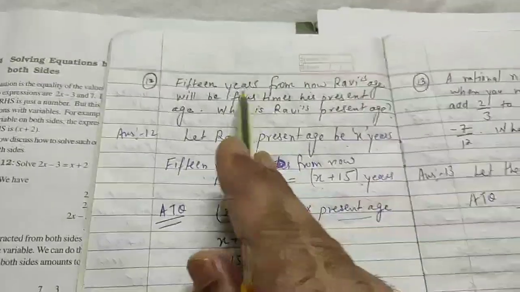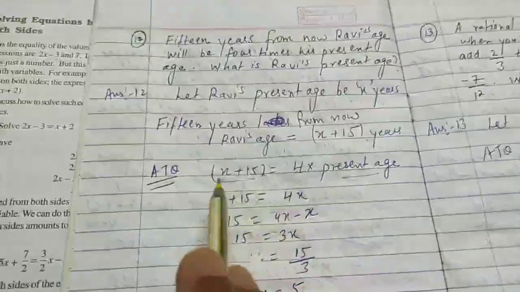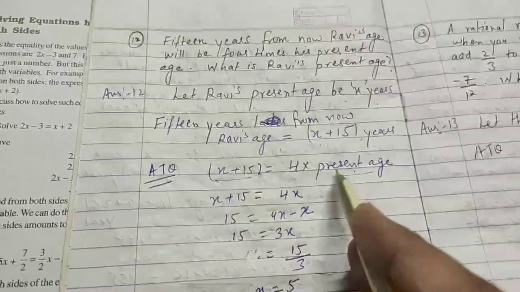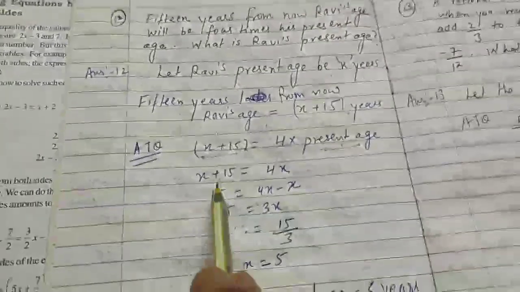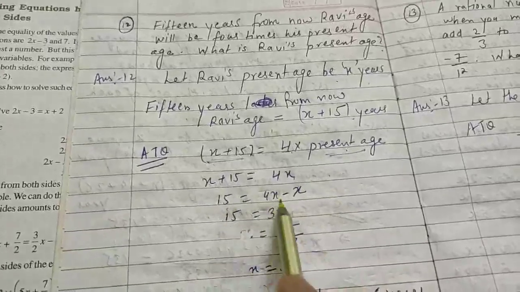That means this age after 15 years will be 4 times the present age. But present age is x. So that means x plus 15 equals 4x. So we'll take this x to that side. 15 equals 4x minus x.